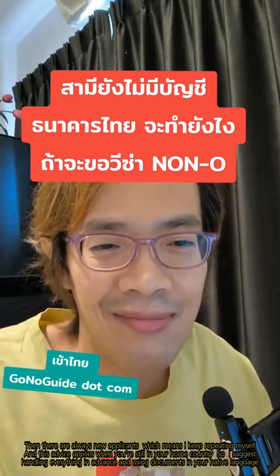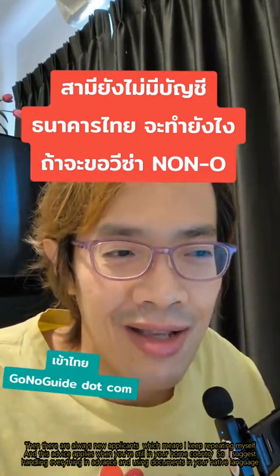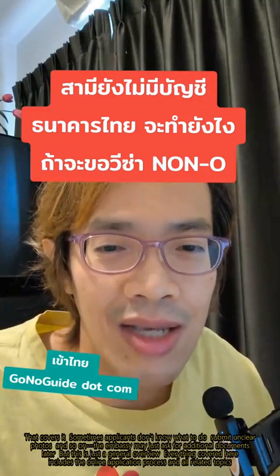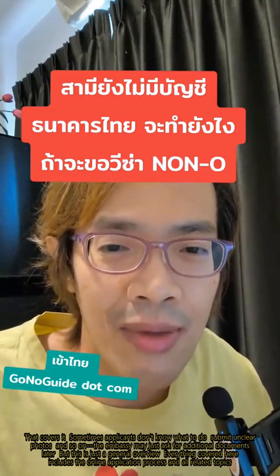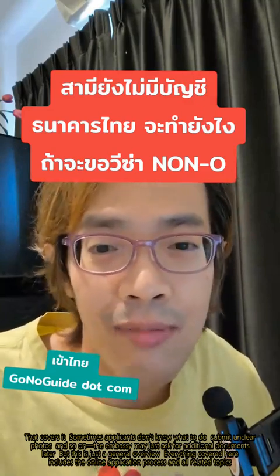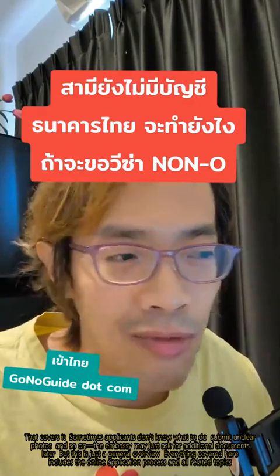And this advice applies when you're still in your home country. So, I suggest handling everything in advance and using documents in your native language. That covers it. Sometimes applicants don't know what to do, submit unclear photos, and so on. The embassy may just ask for additional documents later. But this is just a general overview.